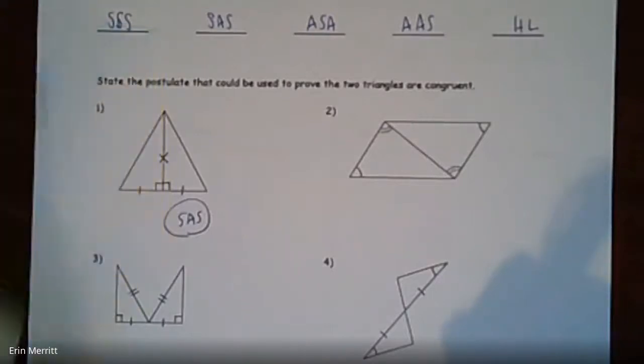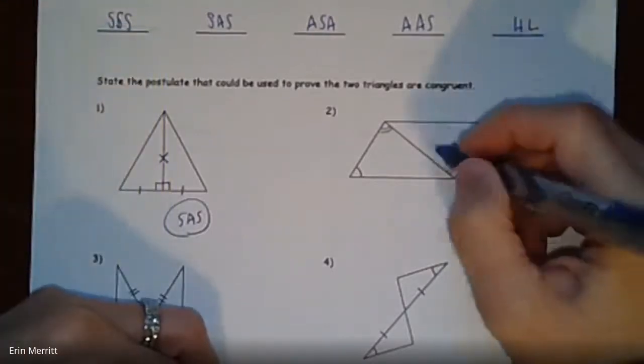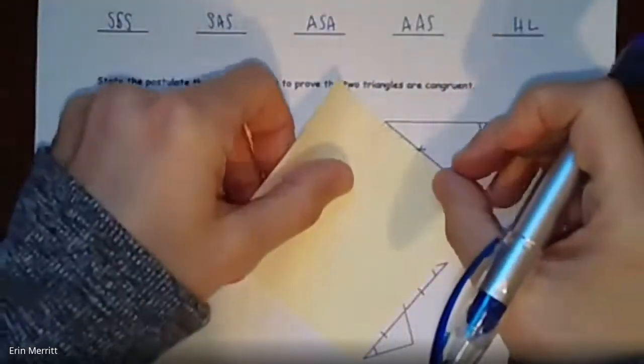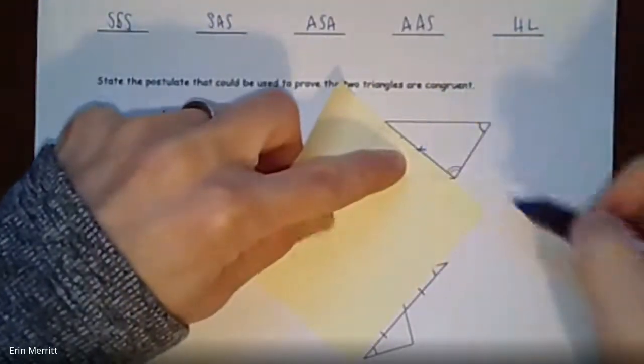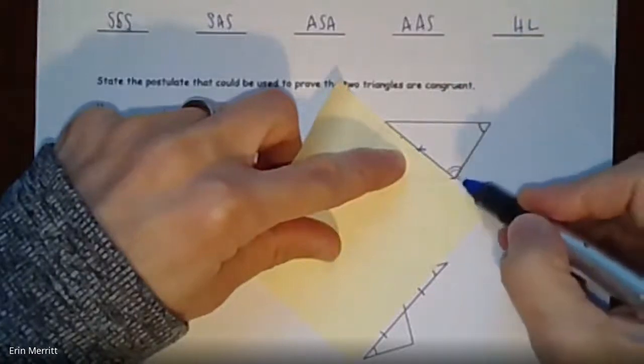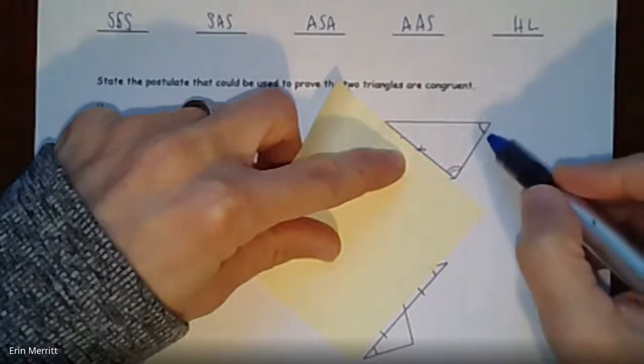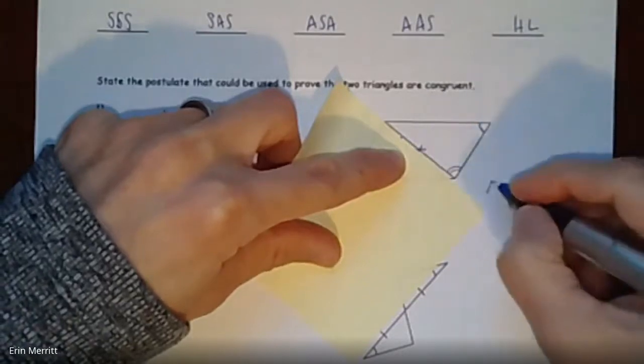And then you'd be working your way through the rest of them. Like when you look at number 2, again, you get that little reflexive piece. And then when you cover up, you have 2 angles and a side. But in this case, the side doesn't connect in between. It's over here. So this is a perfect example of angle-angle-side.